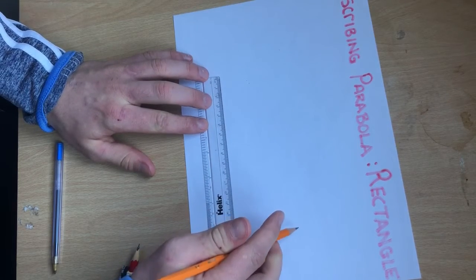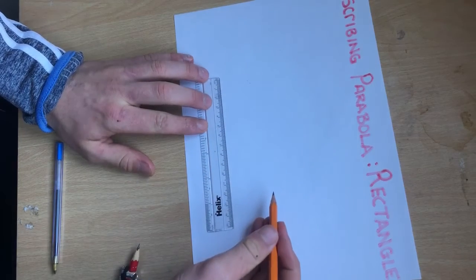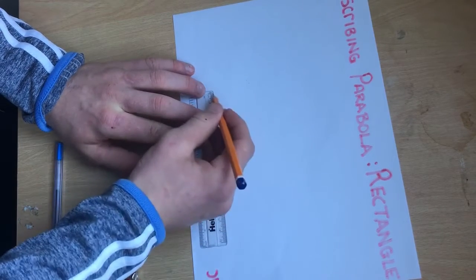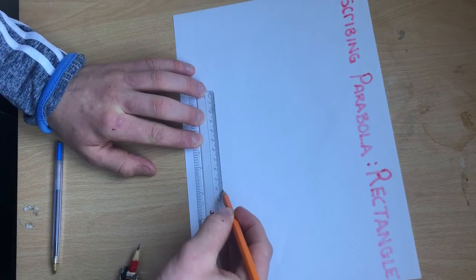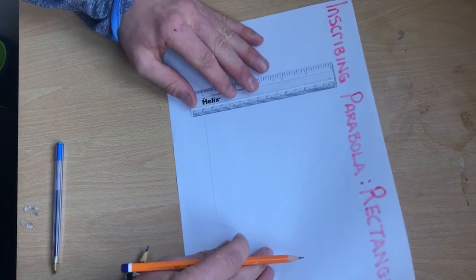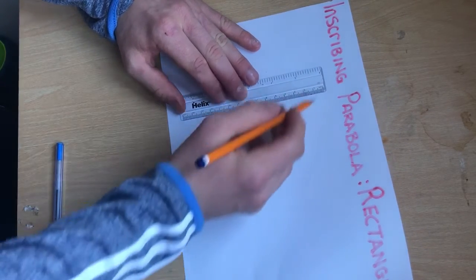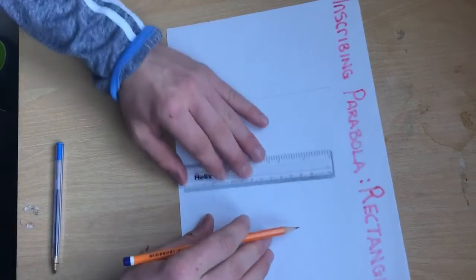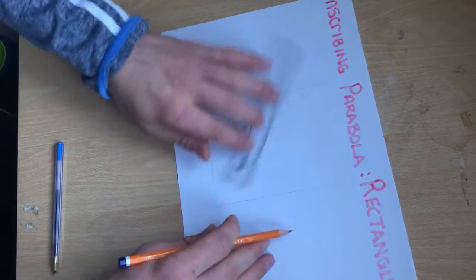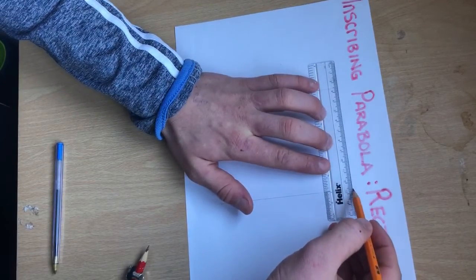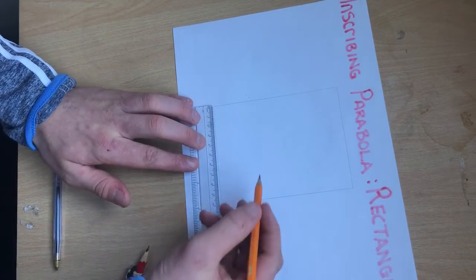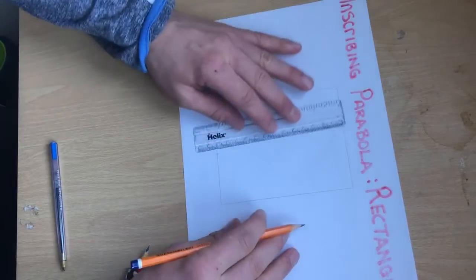We'll say 10 centimeters, and we'll go 13 up. Then we find the midpoint, so it's 5 centimeters. Draw our line up.